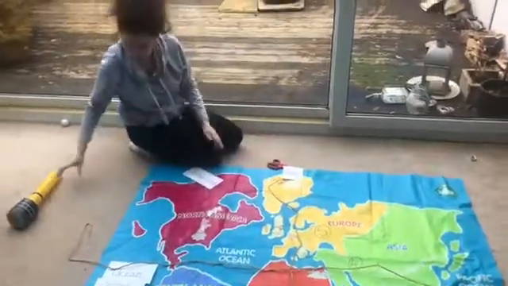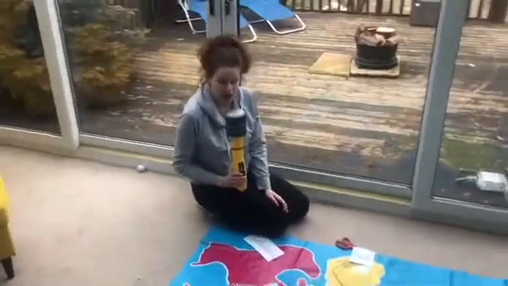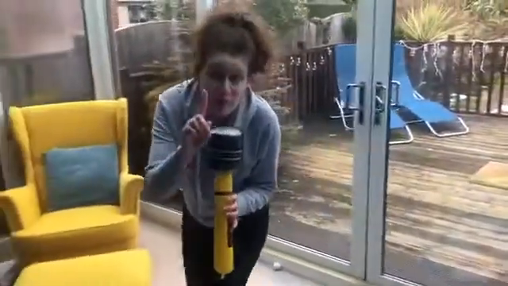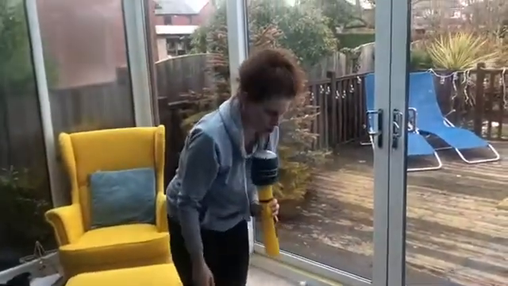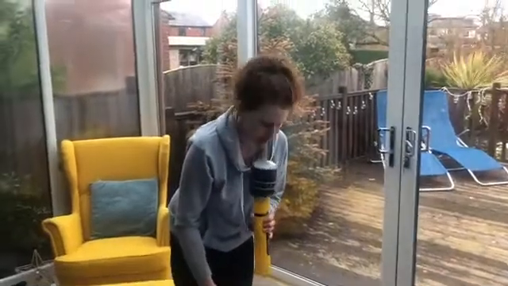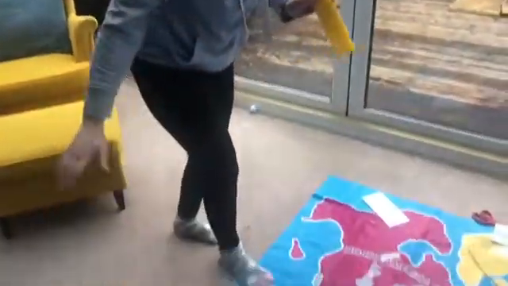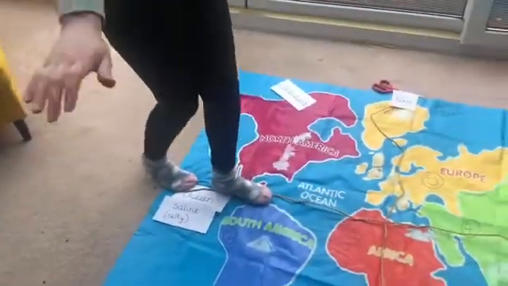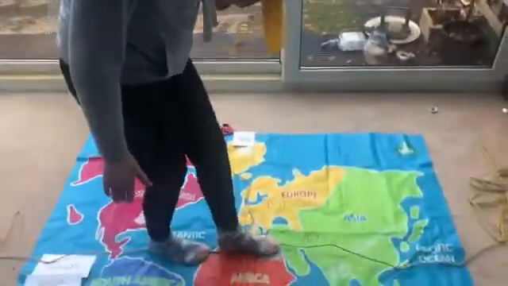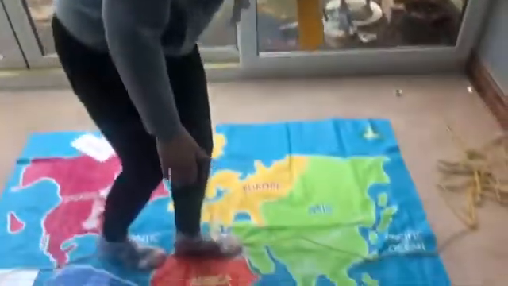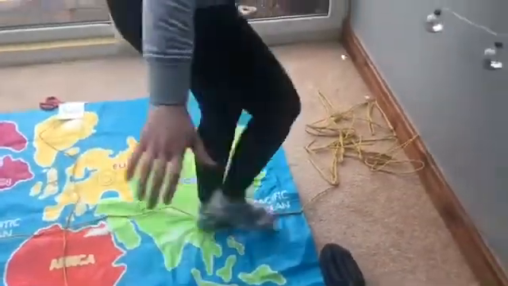So let's get our microphone again. I'll say it and you repeat it, and I'm going to walk along it as I say it. Remember, it's invisible. So even though we can see it on here, that's just to show you. But really, you can't see it. So I'm walking along the equator. You say it? Fantastic. Equator. And I'm going to walk all along it.